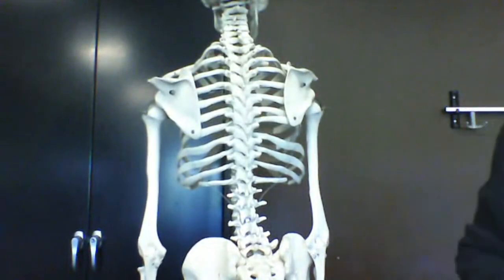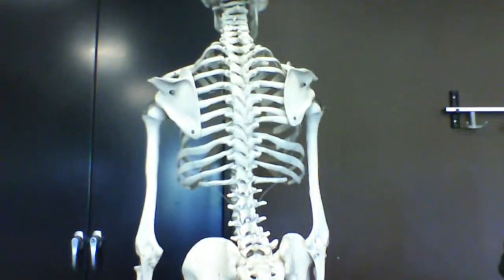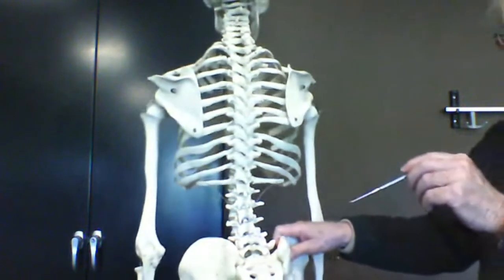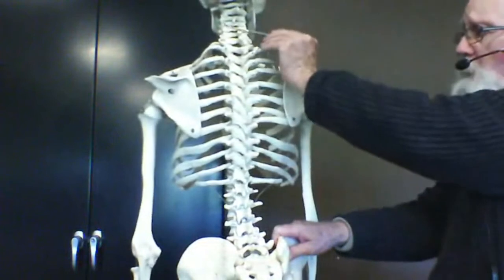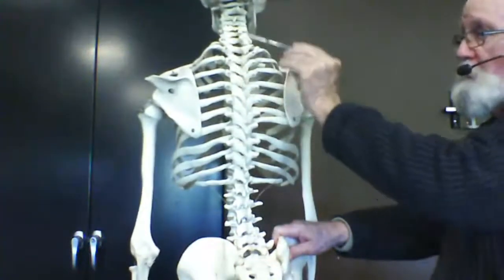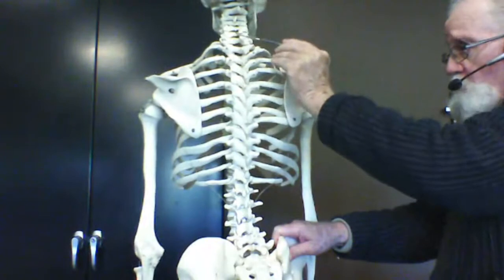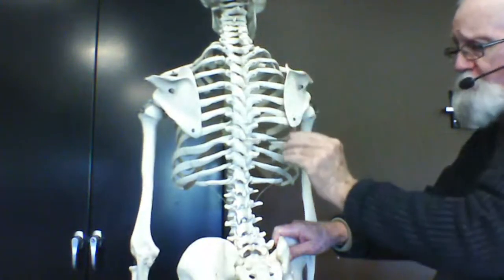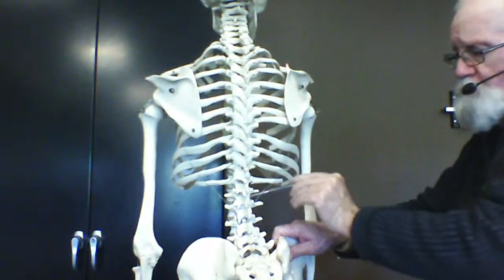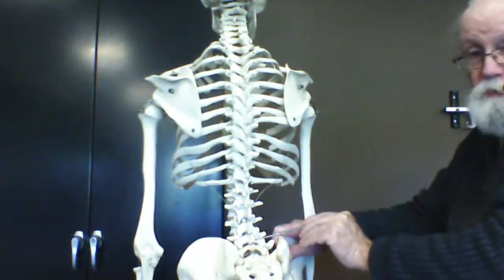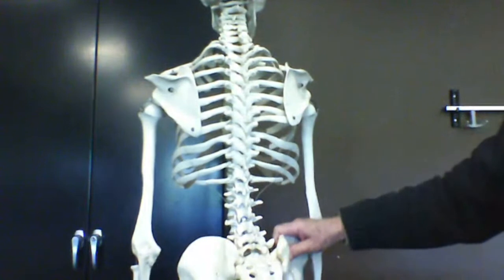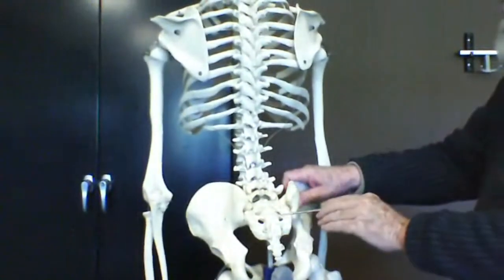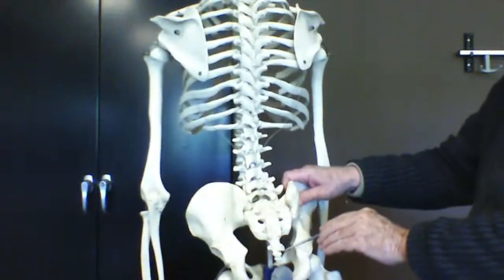I would like to now talk about the bones of the spinal column. The spinal column consists of a cervical region, your neck, a thoracic region, your chest, a lumbar region, your low back, one sacrum, and one coccyx.